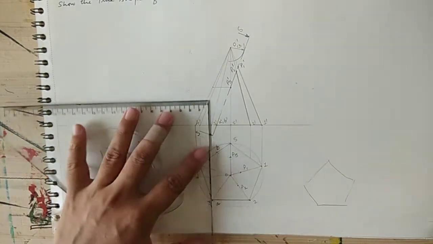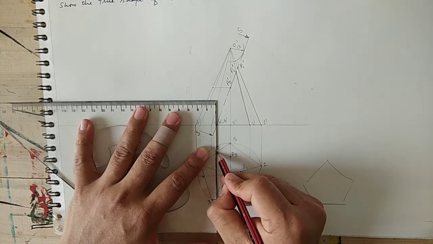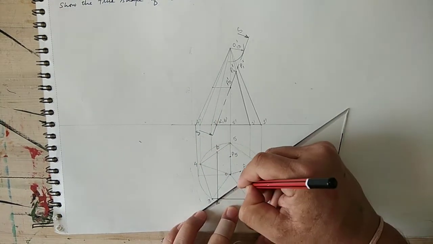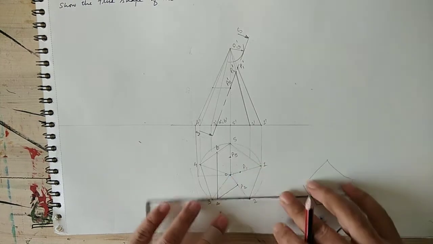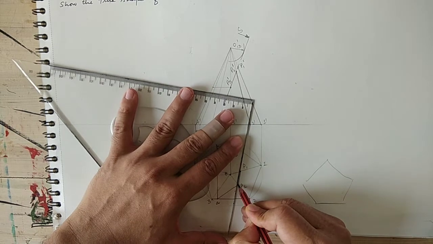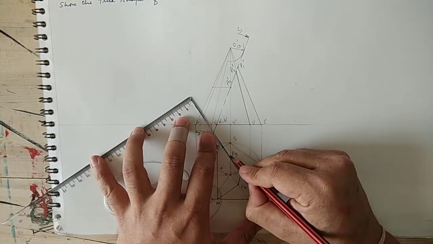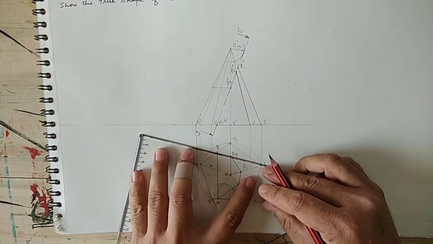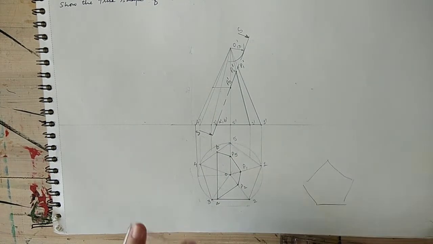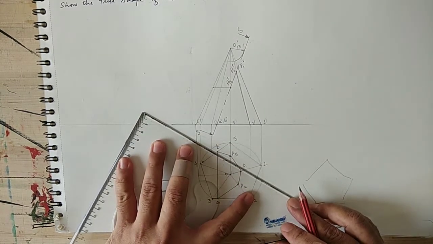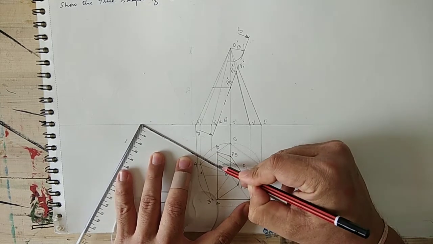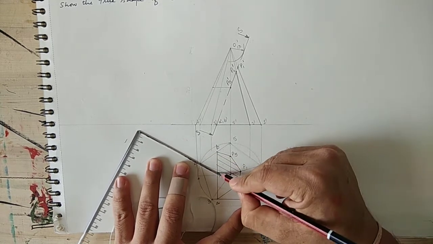Now join all points in top view AB. Now draw hatching line inside this area. This is your required sectional top view.